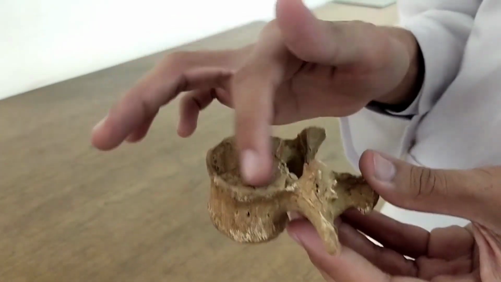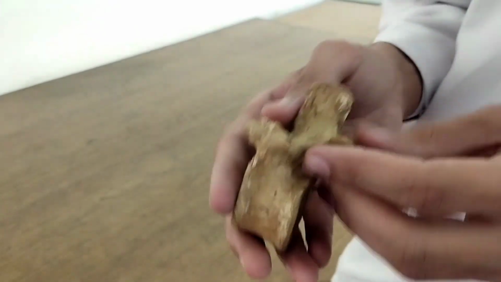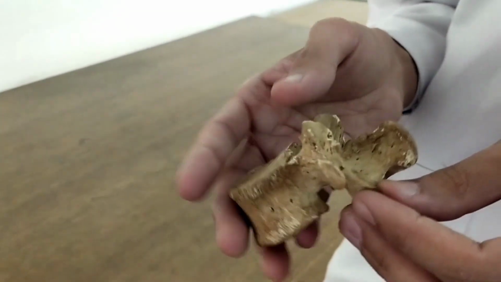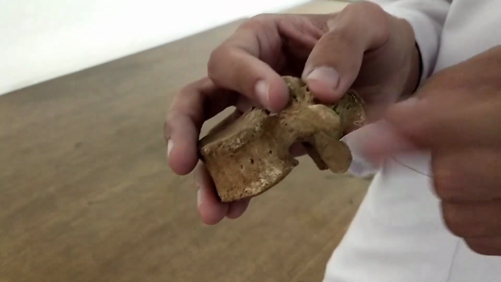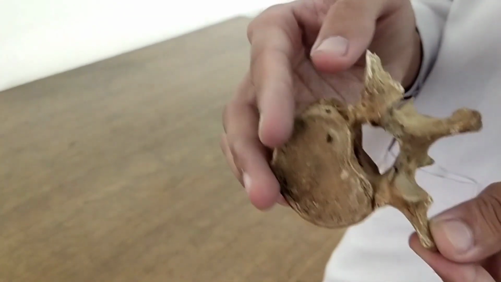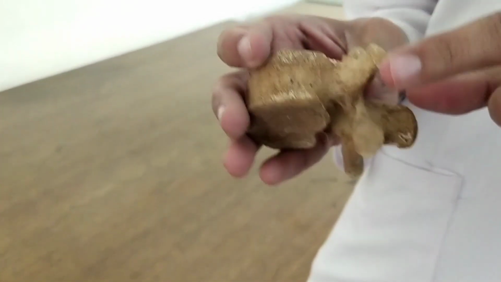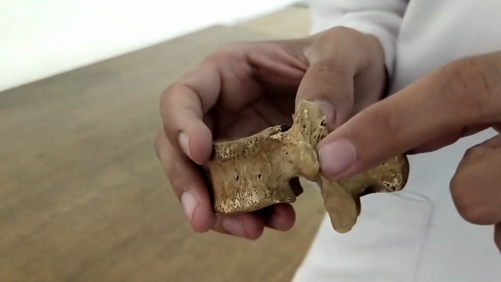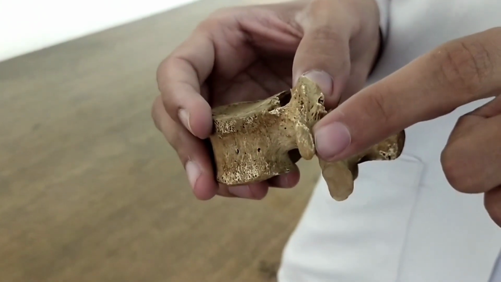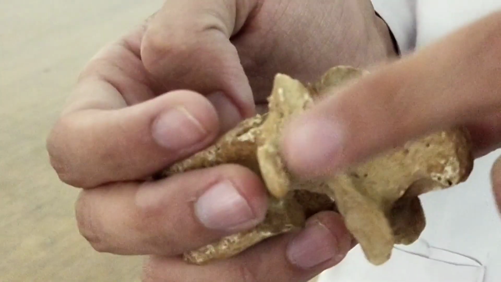And the body is also large and kidney shaped. These are the identification points. Another identification point of the lumbar vertebra is on the transverse process. This is a transverse process, and this is also a transverse process, that is a bit broken. On the transverse process, you can notice that there are no articular facets. The articular facets are absent. So this is also an identification point of the lumbar vertebra.